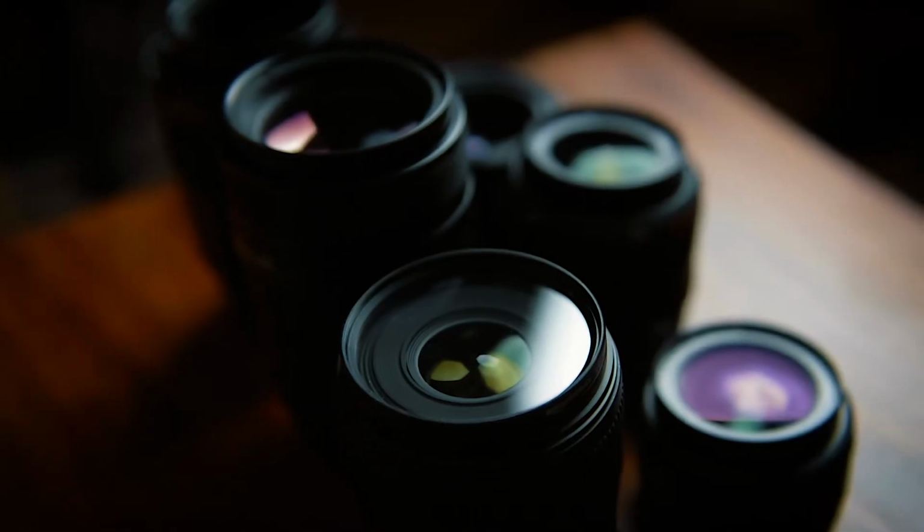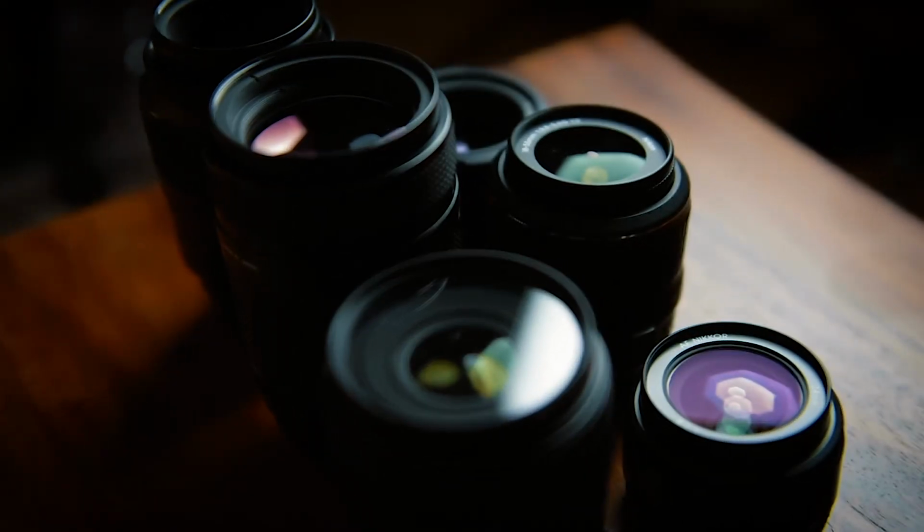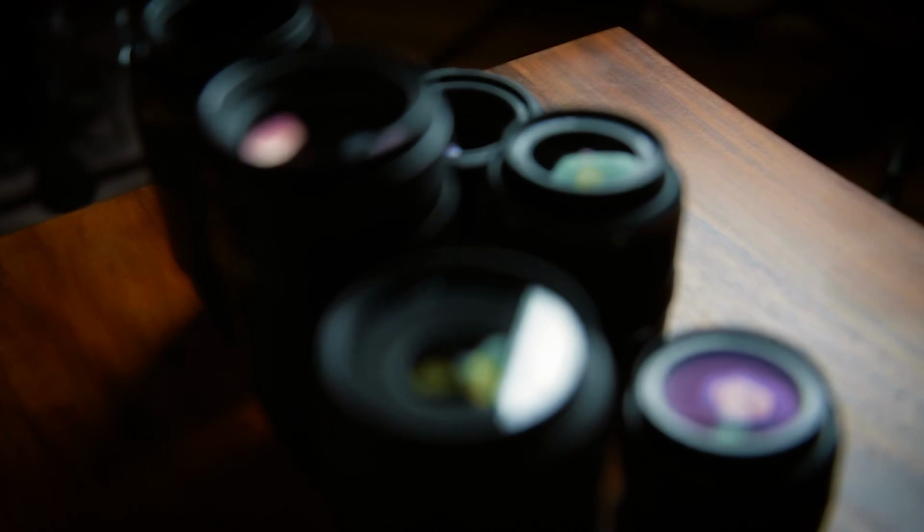With this being a 1.8 f-stop lens, you can see that it will let in lots of light into the sensor of the camera. But one thing to keep in mind is that the wider the f-stops go on a lens, the more expensive it typically is because it's letting in more light, which requires a lot more glass in the lens.